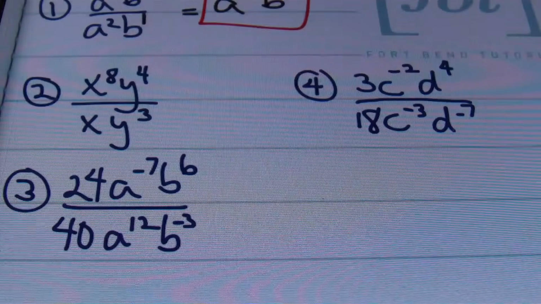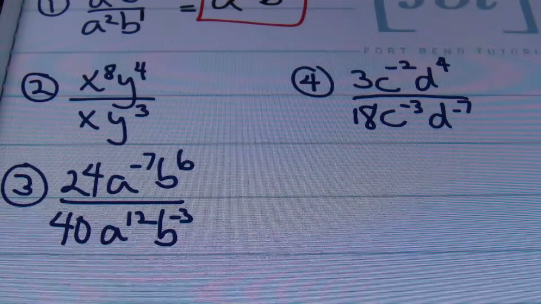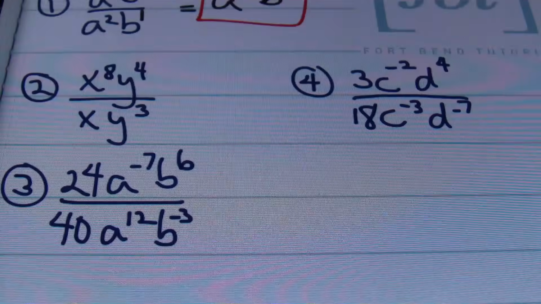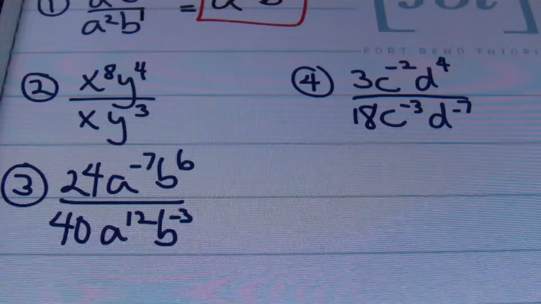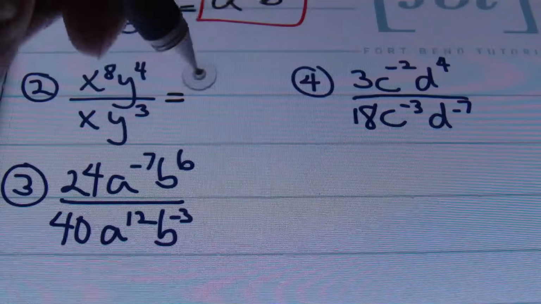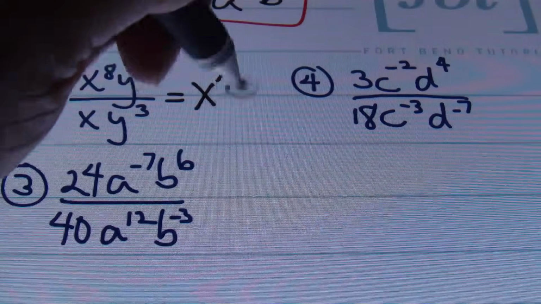Problem number 2. In problem number 2, I have x to the 8th power, y to the 4th power, divided by xy to the 3rd power. Well, once again, my numerator's exponents are larger than my denominator's exponents, and they're all positive. So that means I simply subtract the exponents again. Here I'll have 8 minus 1 gives me x to the 7th power. Then I have 4 minus 3, so that's y to the 1st power.